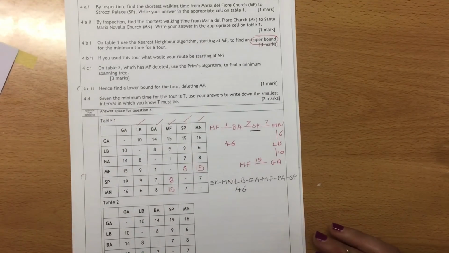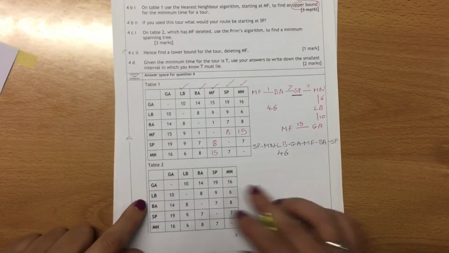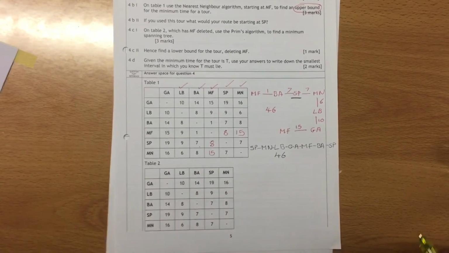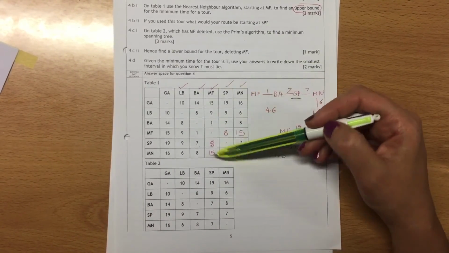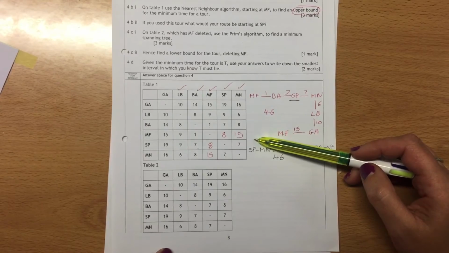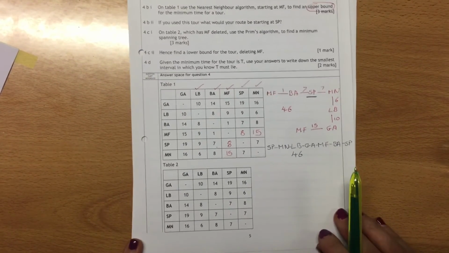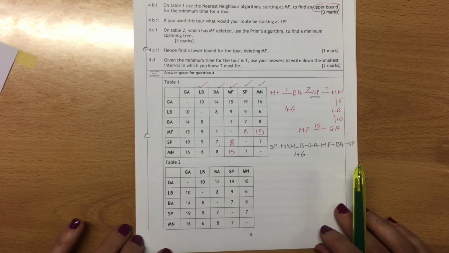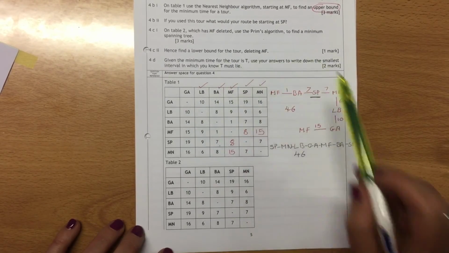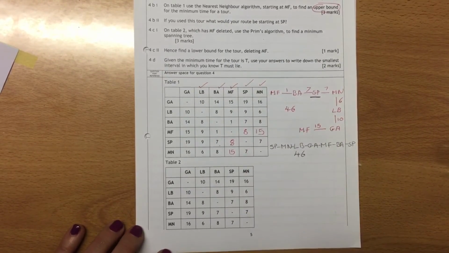So, table 2, this one, we have deleted MF. That's now gone. So, Prim's algorithm to find a minimum spanning tree. Minimum spanning tree first off. If they don't tell you where to start, it's fine.